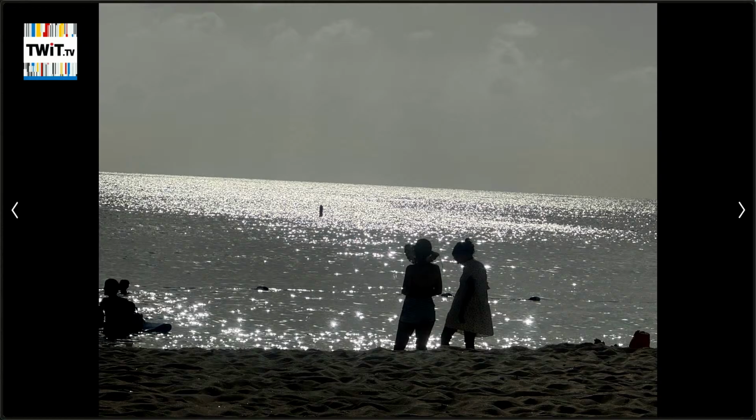Also, very reduced color palette. It's almost monochrome. It isn't, but it's almost monochrome. That's what can happen in these light situations. So it simplifies the picture. It takes a lot of distractions out with not having too much color in it.